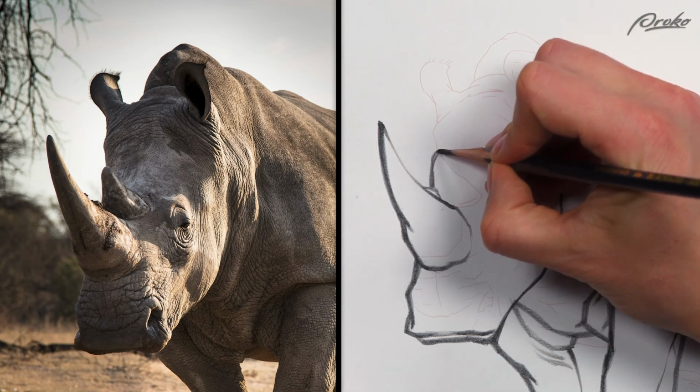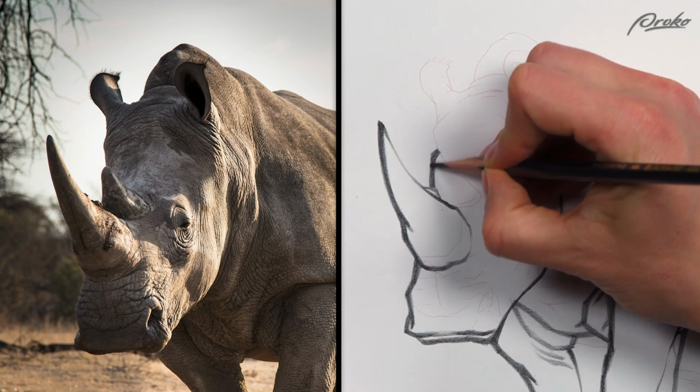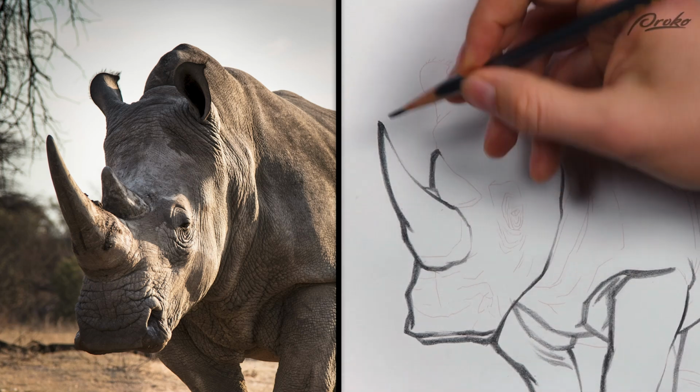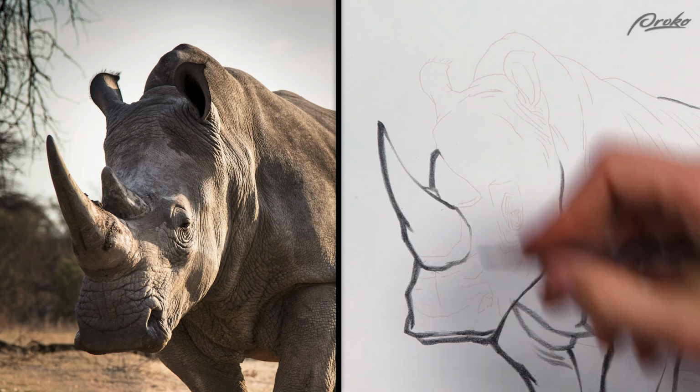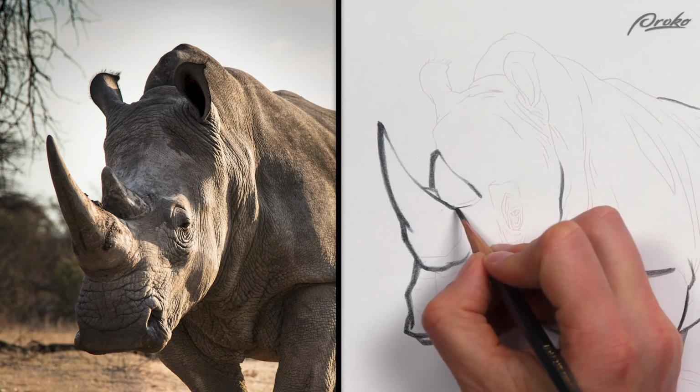But definitely the horn here, gonna be thick and dark, just like the other horn. It is in shadow. And there's actually a really subtle light on there. So I'll make that a little bit lighter for now.